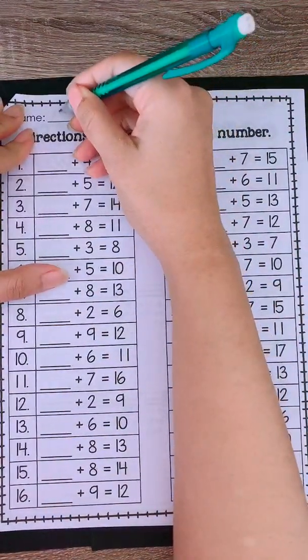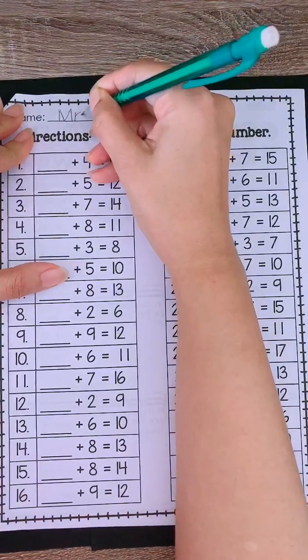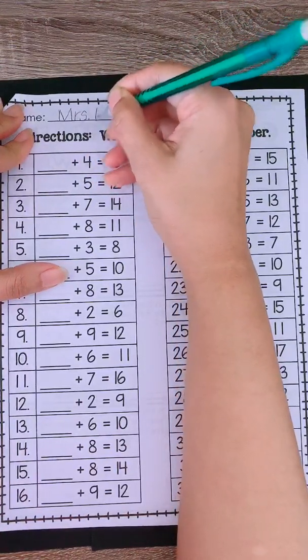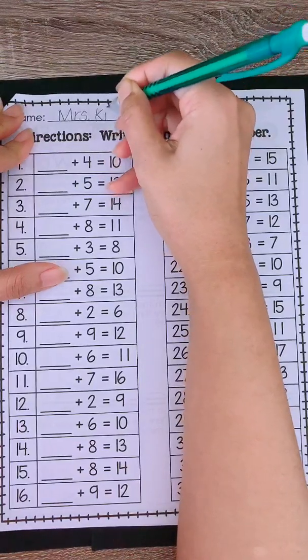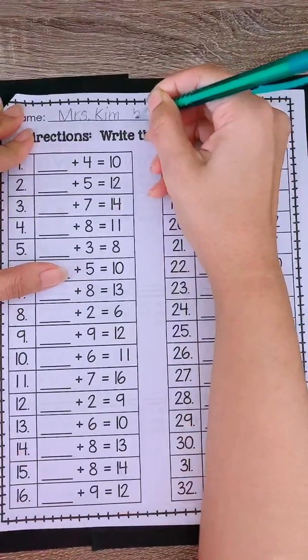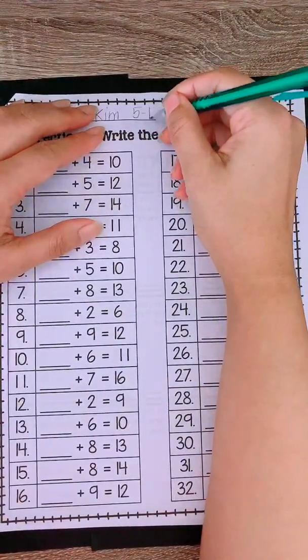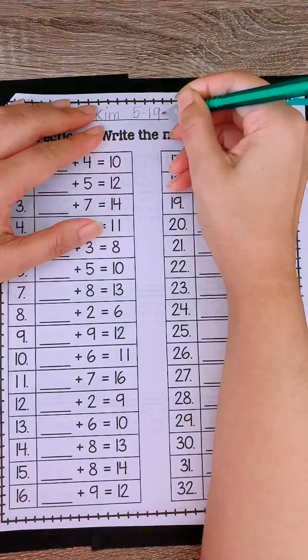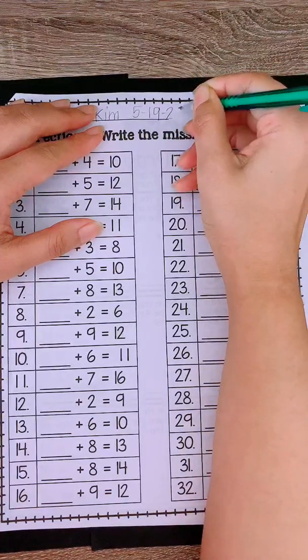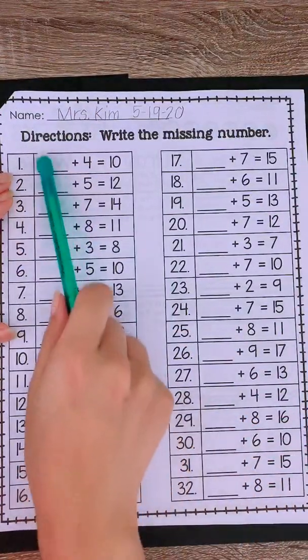Today is Tuesday. We're going to write our names first. Always practice writing your names. The more you practice, the more quickly you'll be able to write neatly. Today is May. Yesterday was the 18th, so today's May 19th, 2020, so we write 5-19-20, and let's read the directions.